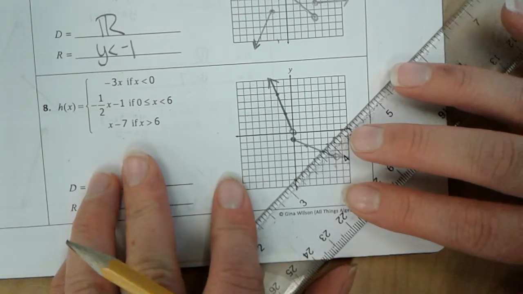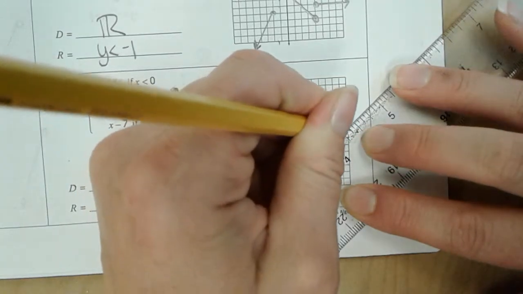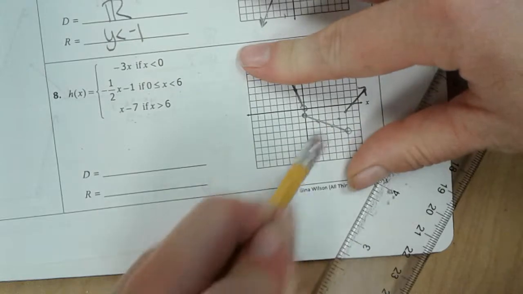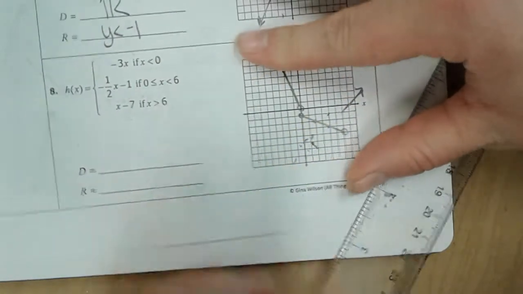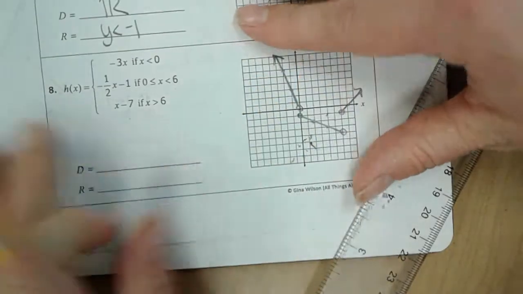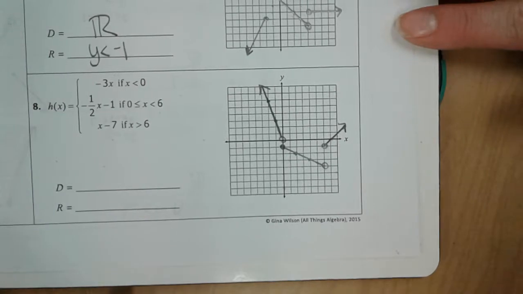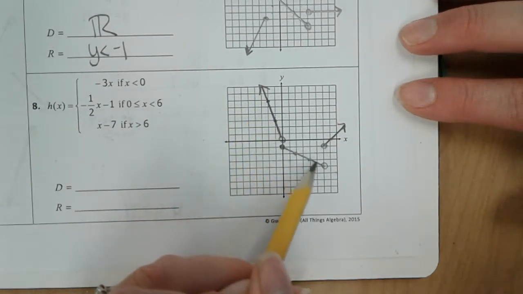So we're just going to graph that. This is x equals 6 right there. So we just want this line past that. We don't want any of this stuff. And we also don't want to include 6, so we're going to give an open circle right there. So here we have our three pieces. 1 piece, 2 pieces, 3 pieces.